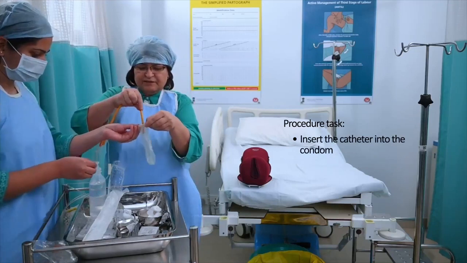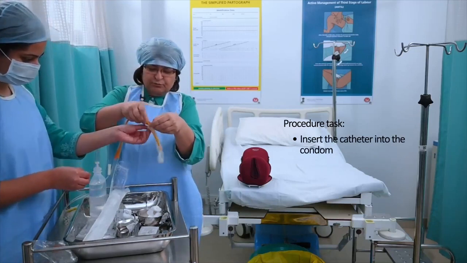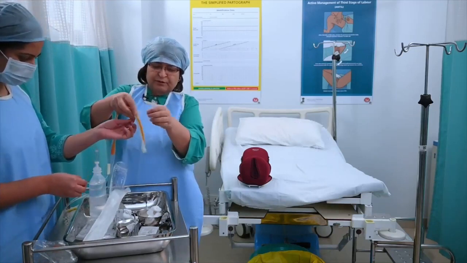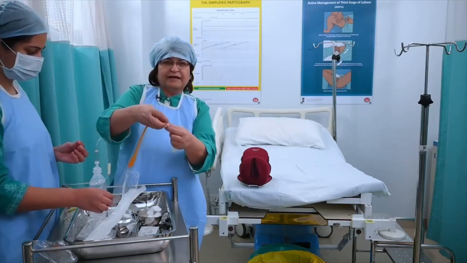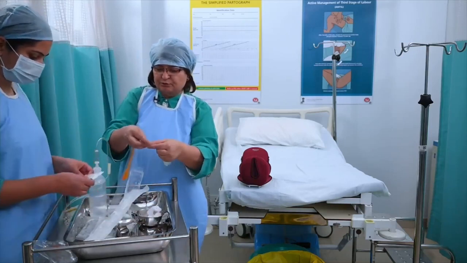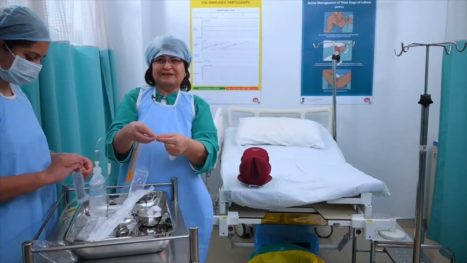Insert the catheter into the condom, leave the tip, and the end of the catheter should be tied with a sterile thread.